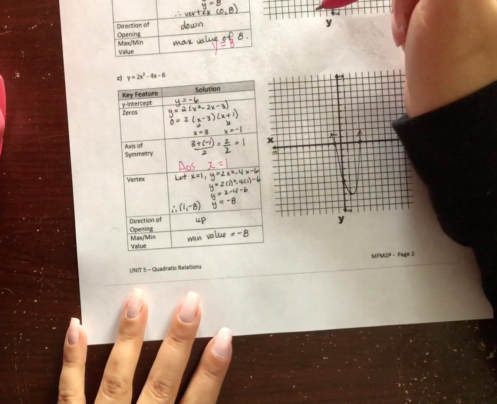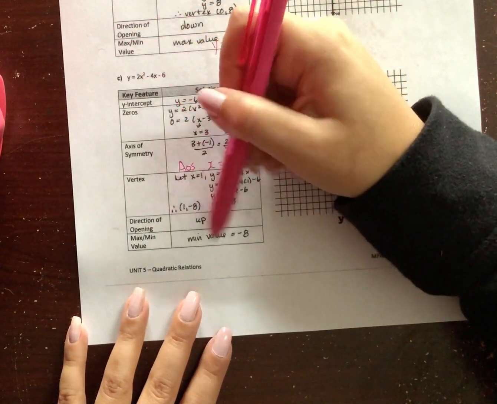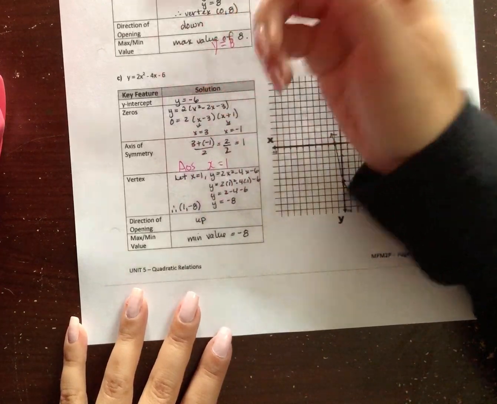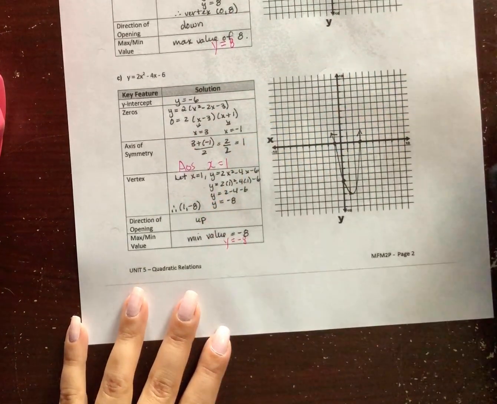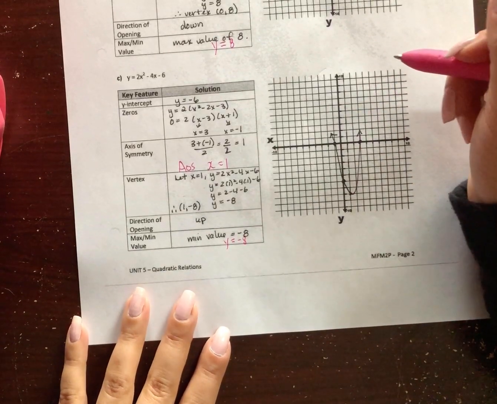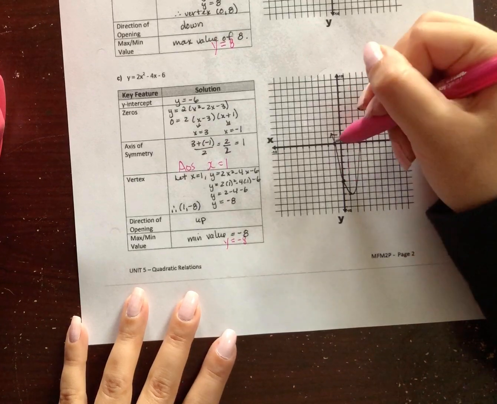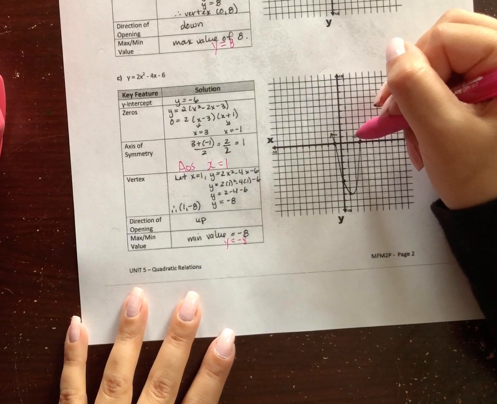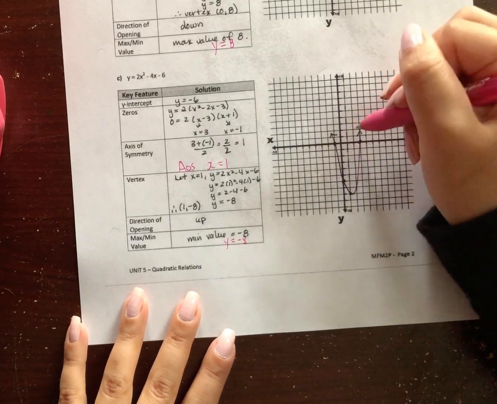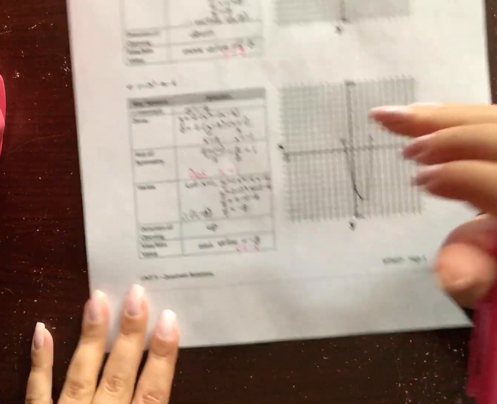The direction of opening of the parabola is up because your a value is positive. It has a minimum value because it's opening up. Your minimum value is y equals negative 8. We can now plot what we have. Y-intercept of negative 6, our x-intercepts of negative 1 and 3, and our vertex, which is 1, negative 8. And then you can join your parabola with a smooth curve. And you're done. That is it for lesson 3 and 4.